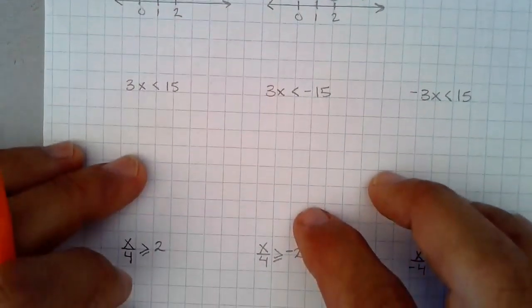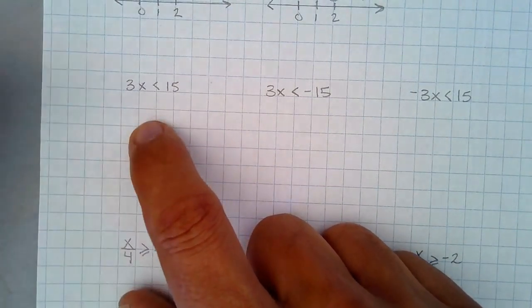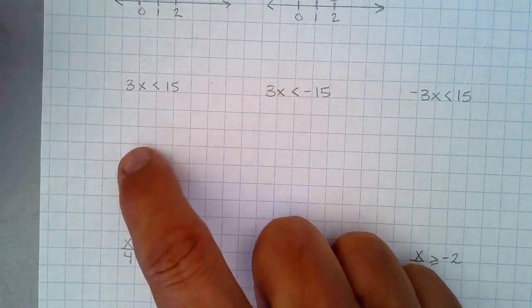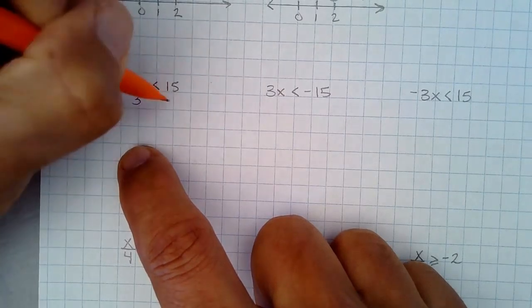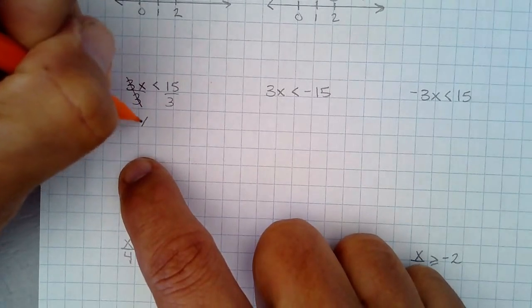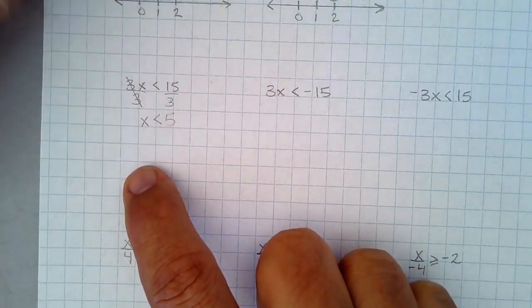Let's step it up a little bit more. We have a one-step inequality where I have 3x is less than 15. To solve this, I use the inverse operation. I divide by 3. These cancel, and x is less than 15 divided by 3, which is 5.